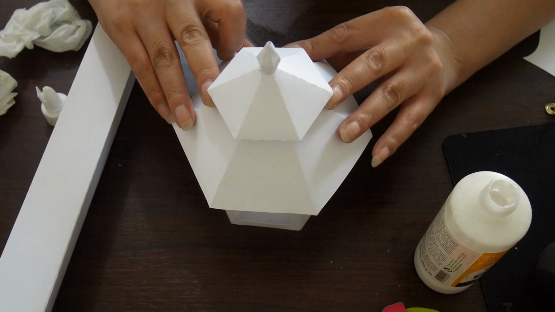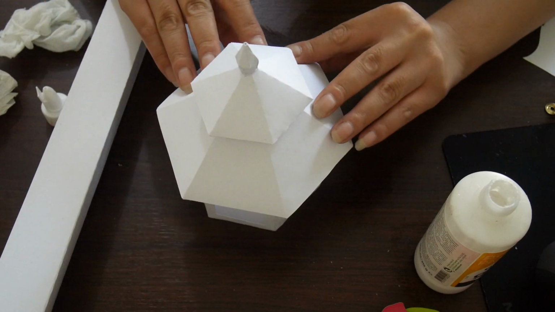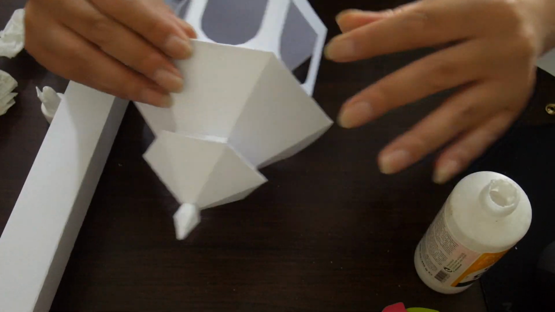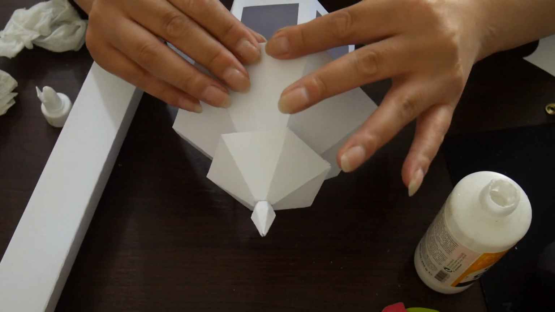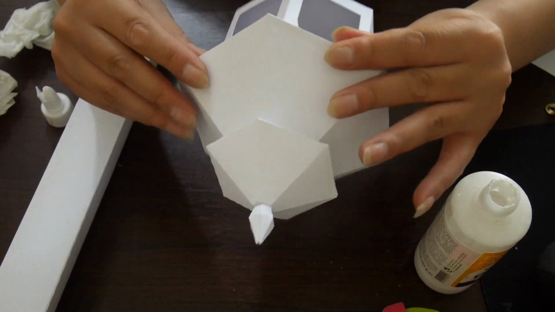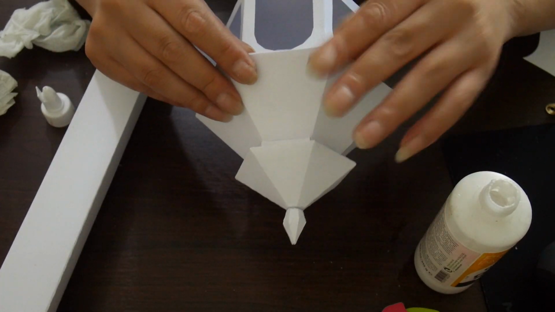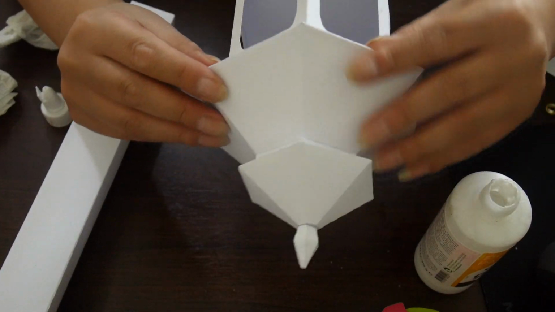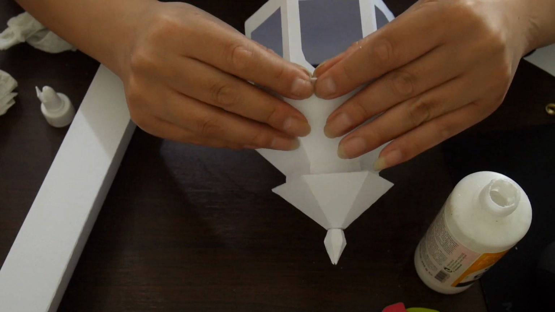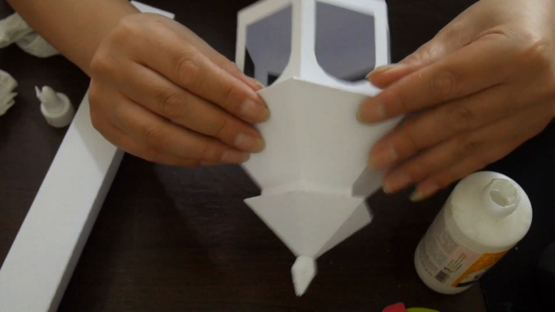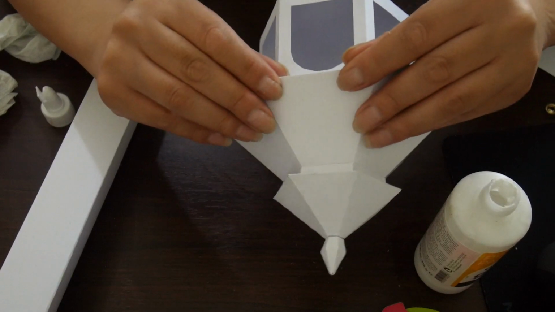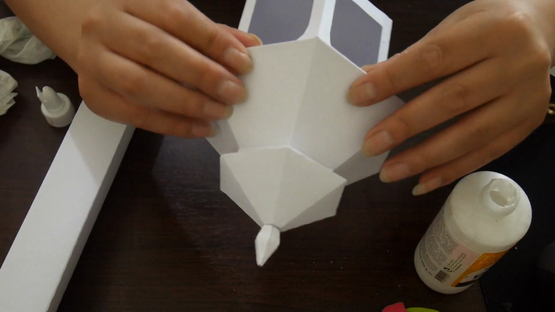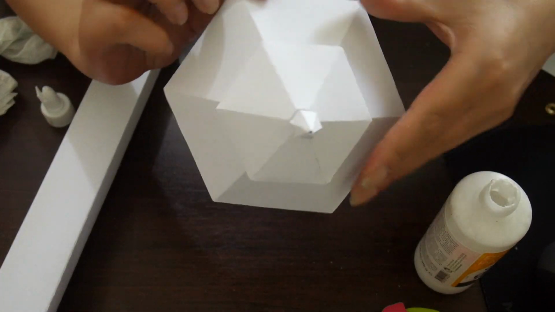I don't know what happened there, but now I'm just gonna make sure that the flaps are attached like this. Close the seams. There you go. There.